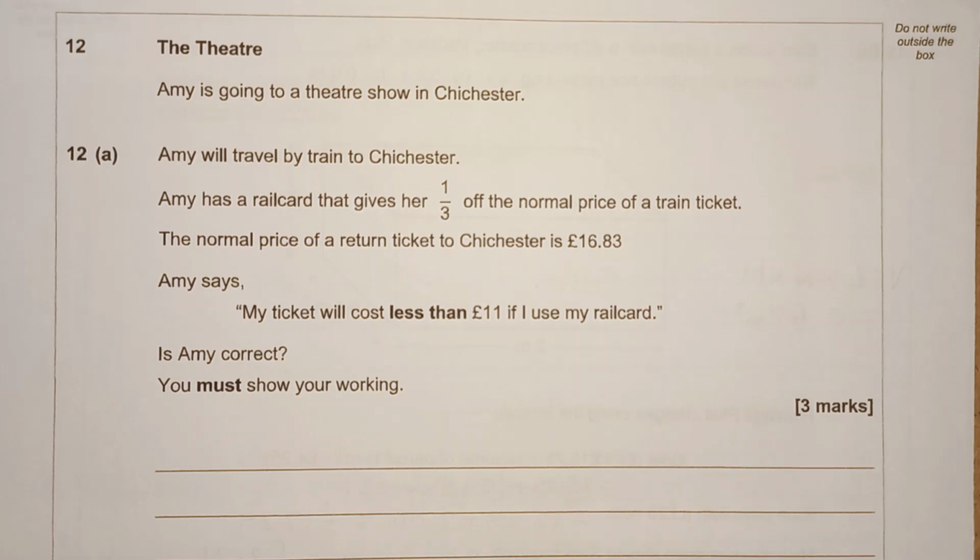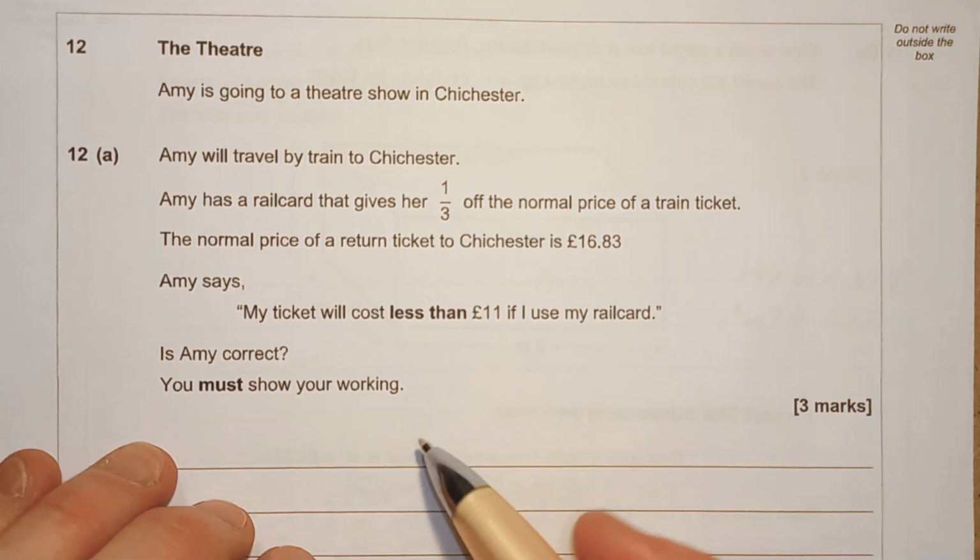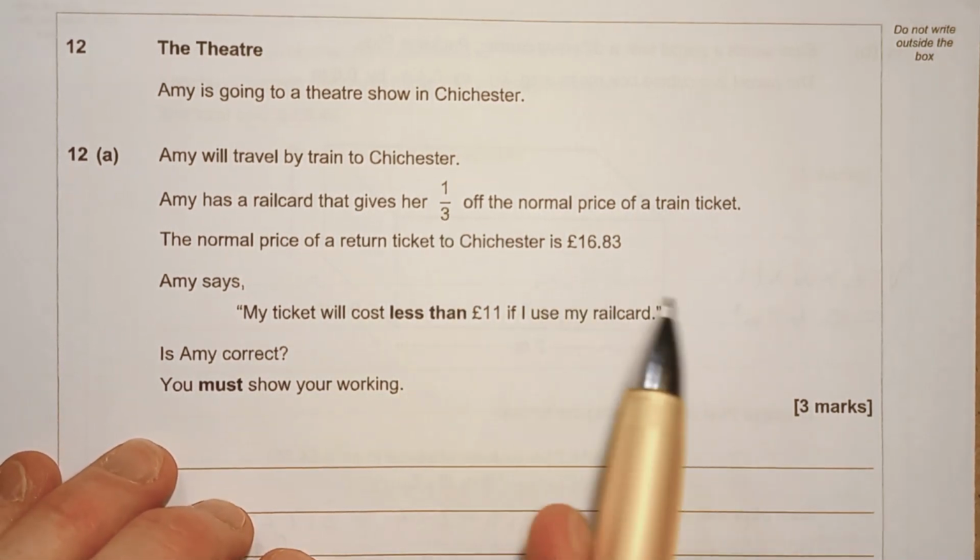Question 12. The theatre. Amy is going to a theatre show in Chichester. Amy will travel by train to Chichester. Amy has a rail card that gives her 1/3 off the normal price of a train ticket. The normal price of a train ticket to Chichester is £16.83. Amy says, my ticket will cost less than £11 if I use my rail card. Is Amy correct?